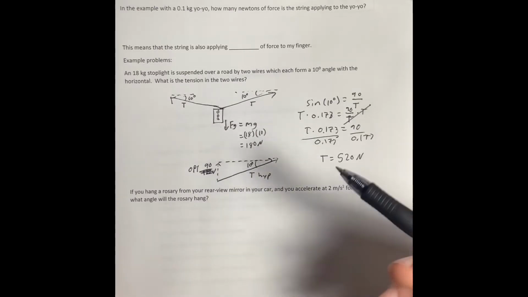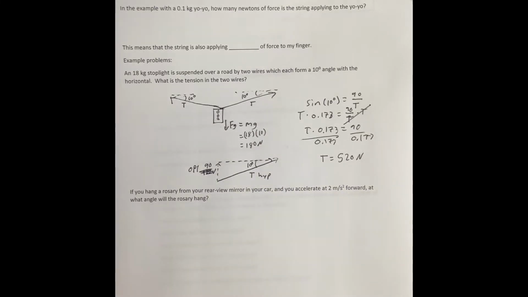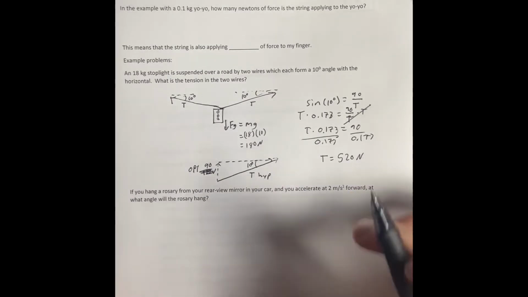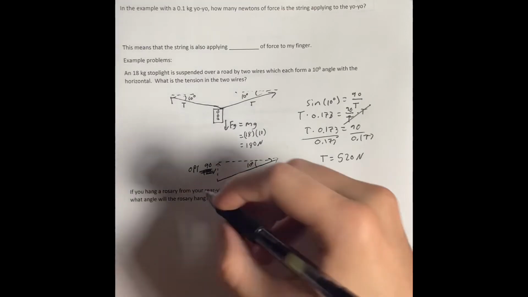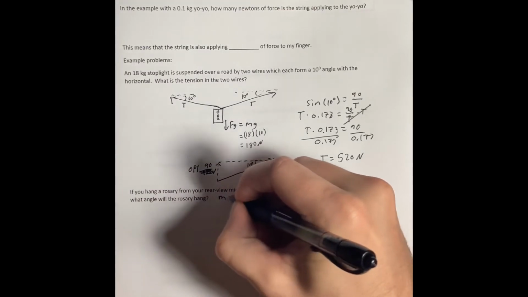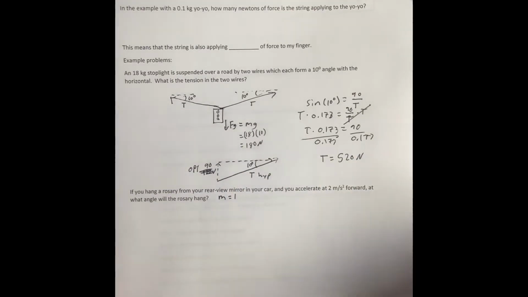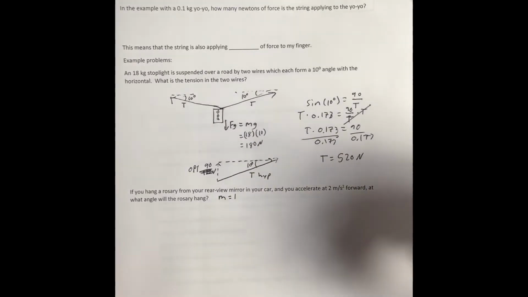We've got tension in there. We've got a mass on a string, essentially, but they don't give us the mass. And so this is a great piece of advice. If they don't give you mass and they're asking you to find some quantity, just say that mass equals 1. All right, because the mass will cancel out at some point and you'll be fine.